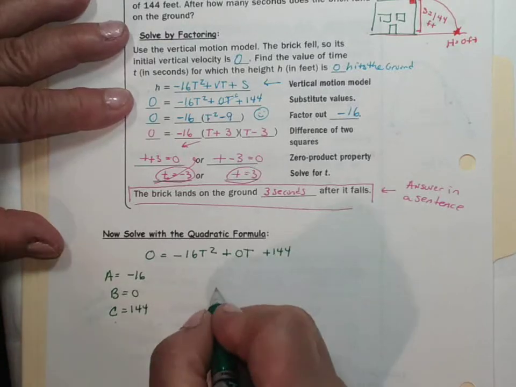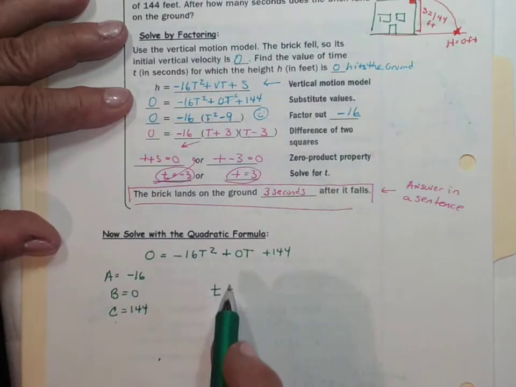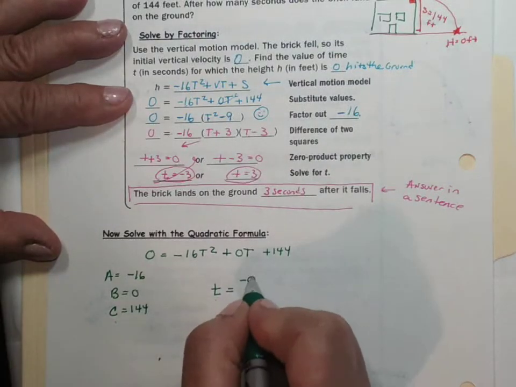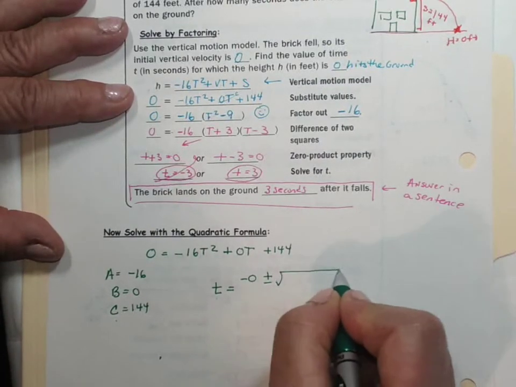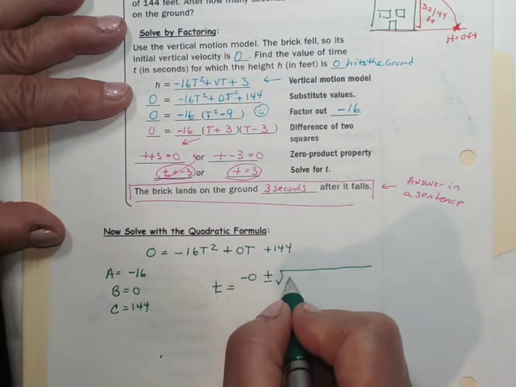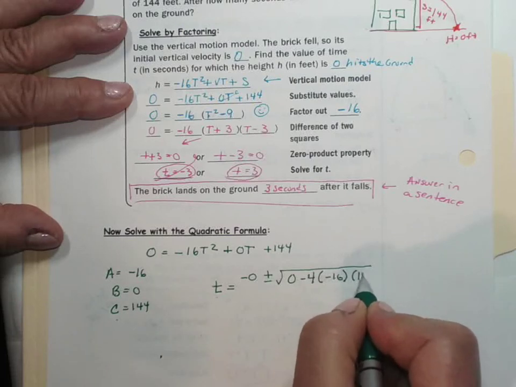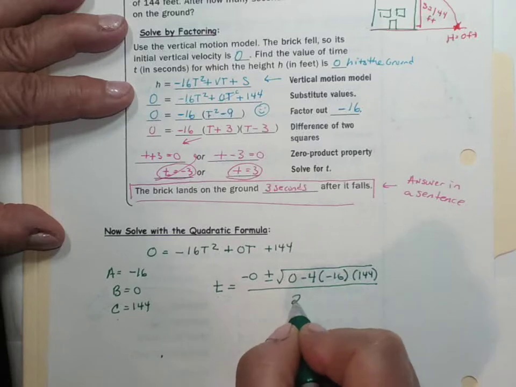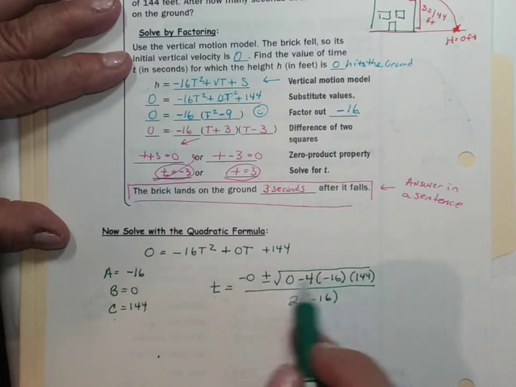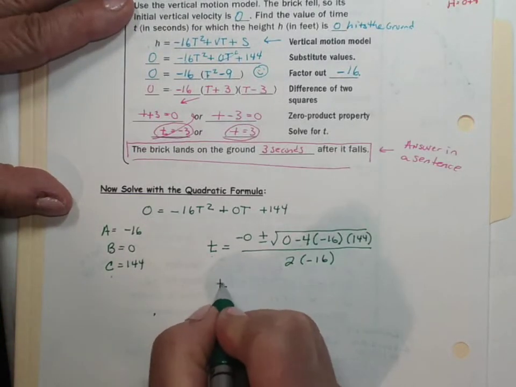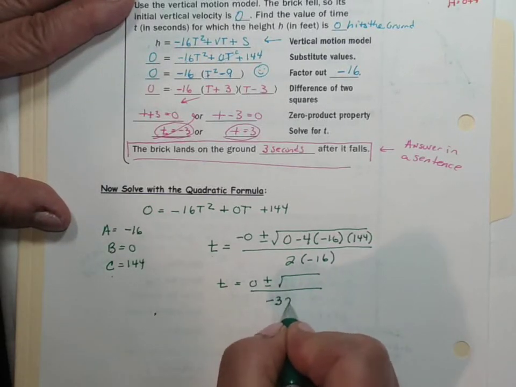Okay. So now I'm going to plug it into the quadratic formula because we're looking for t, time. The opposite of 0, well, that's just 0. So you didn't have to put negative 0 because 0 is 0. Plus or minus the square root of b squared, well, 0 squared is 0, minus 4 times a, which is negative 16, times c, which is 144, all divided by 2 times a. So I want you to take your handy dandy calculator and figure out what that number is. So we're going to get t is equal to plus or minus whatever number that is under the square root divided by negative 32.